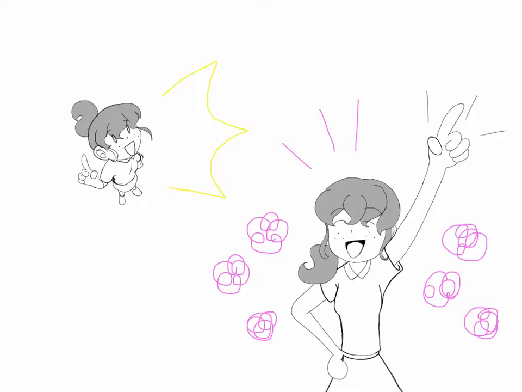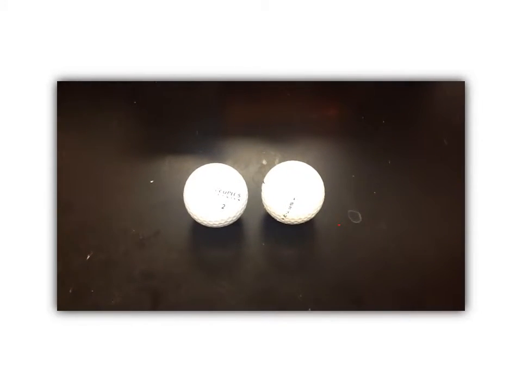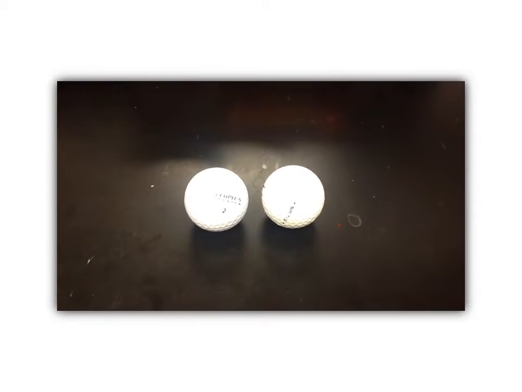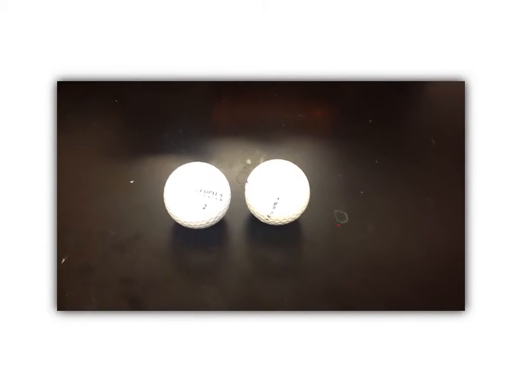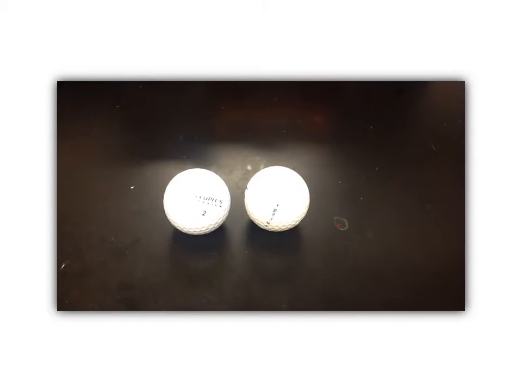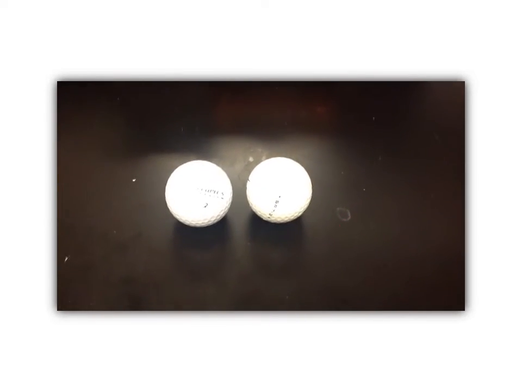Check it out on the next slide. Here we have 2 golf balls on the table that are at rest. This is an example of Newton's first law. Every object continues in a state of rest or of uniform speed in a straight line unless acted upon by a non-zero net force. Now, let's see what happens to these golf balls if the second and third laws apply all together.